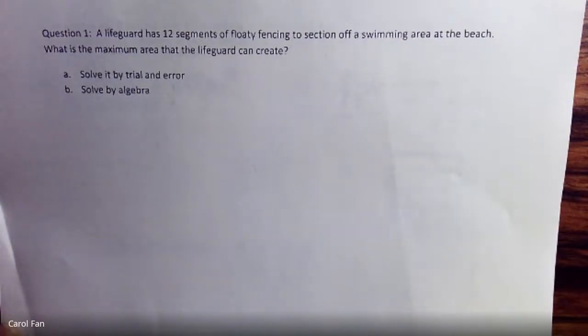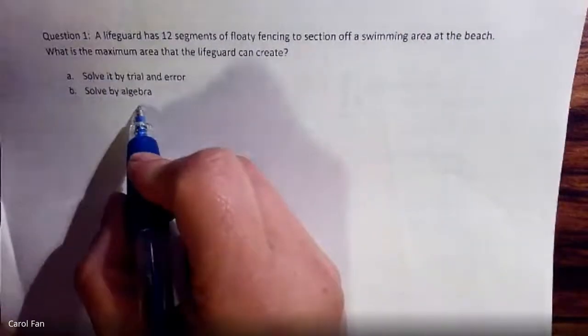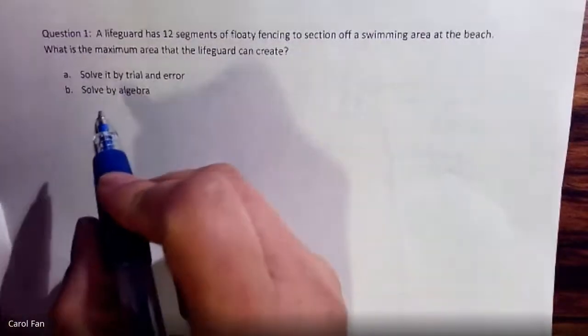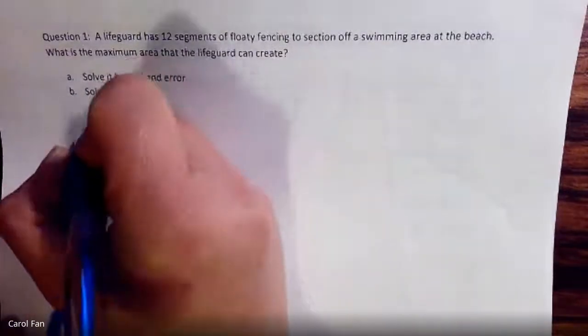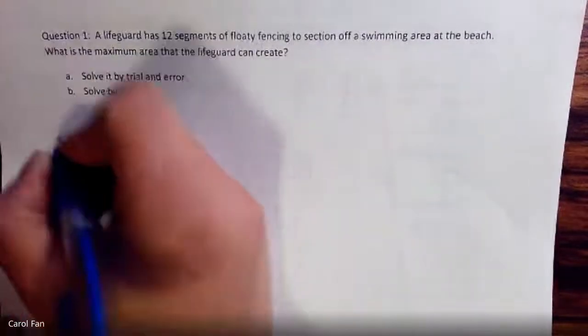Now, we did it by trial and error in the previous video, and trial and error is a good method, except that sometimes when numbers are really big, then we're going to be trying a lot of numbers. So I'm going to show you how to do it by algebra instead. For algebra, what we do need to know are the equations that we're using and how we're going to create our equation.